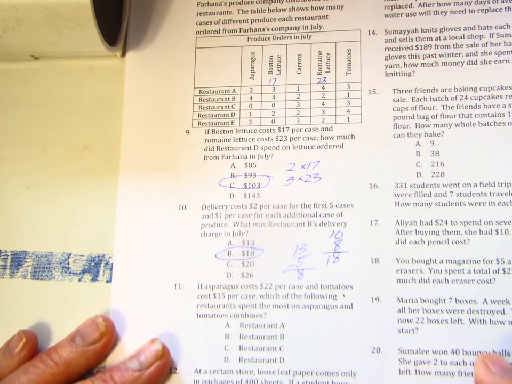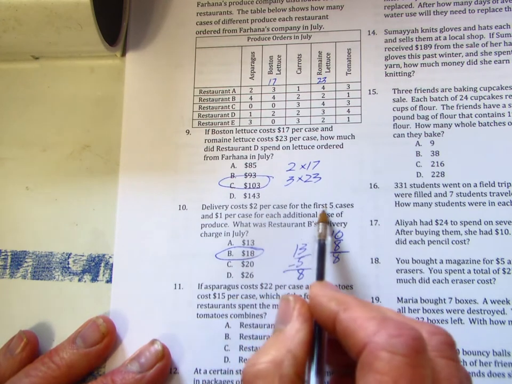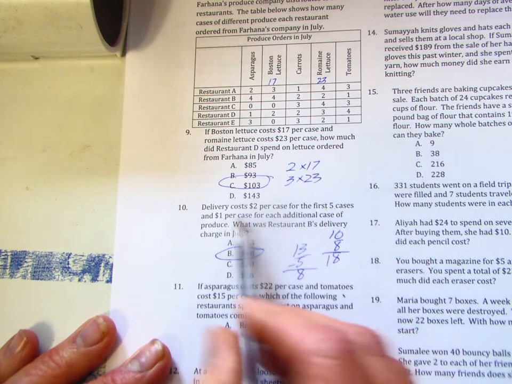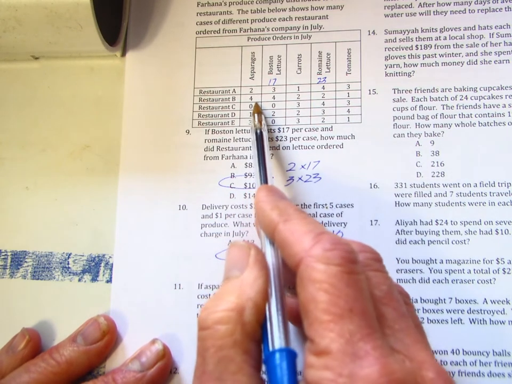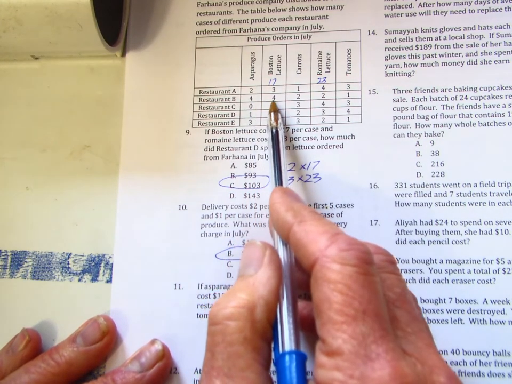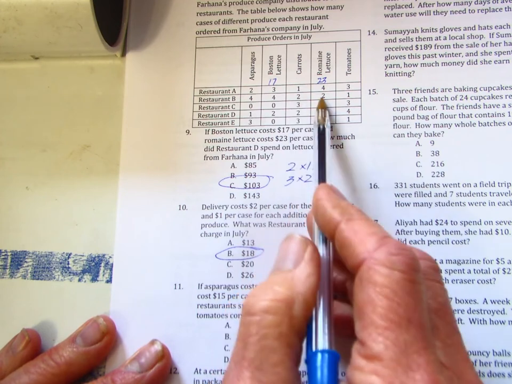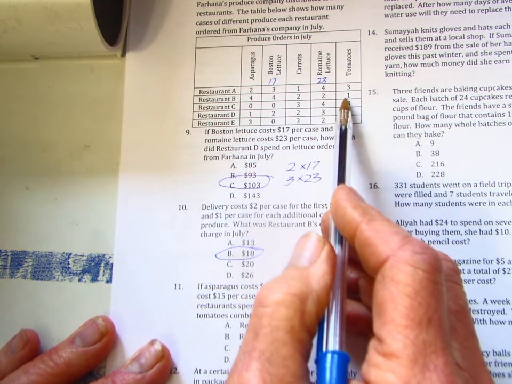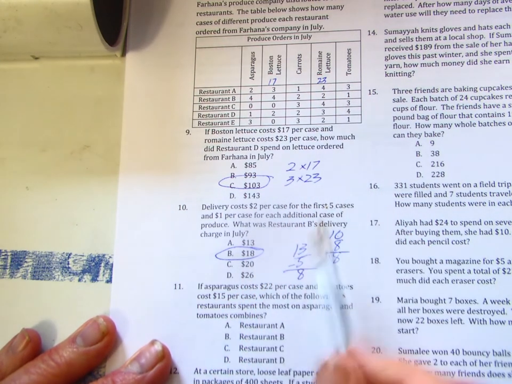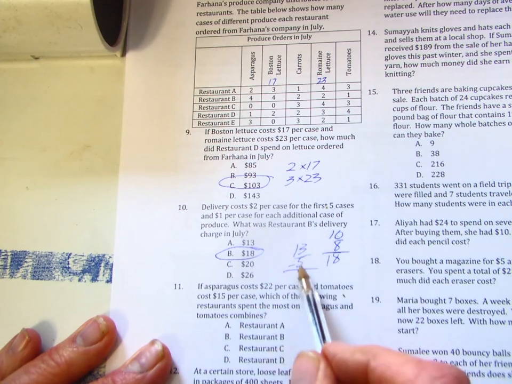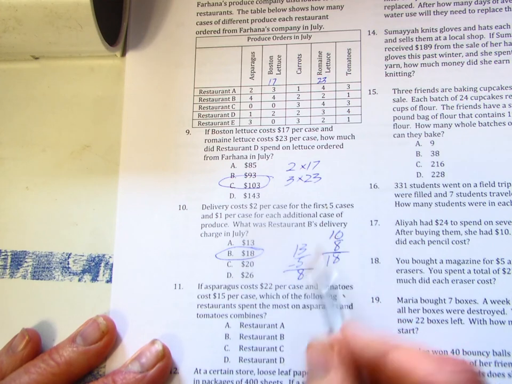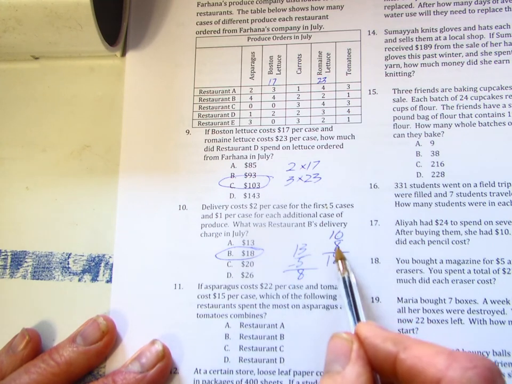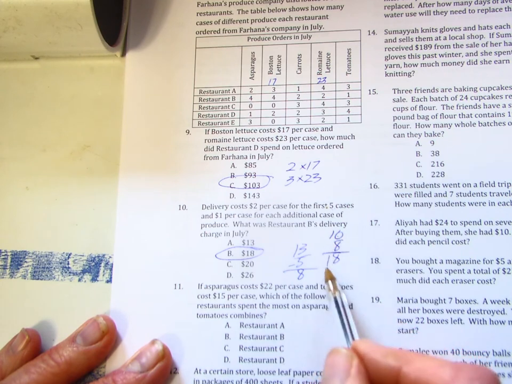Watch again how we did that. It said $2 for the first 5 cases. First, we figured out how many cases they got at Restaurant B. We added them up. 4 and 4 is 8, and 2 is 10, and 2 is 12, and 1 is 13. Right? So we got 13 cases. We subtract the first 5 because the first 5 you had to pay $2 each. So they paid $10 for the first 5. The other 8 they each paid $1 for. 10 plus 8 is 18.